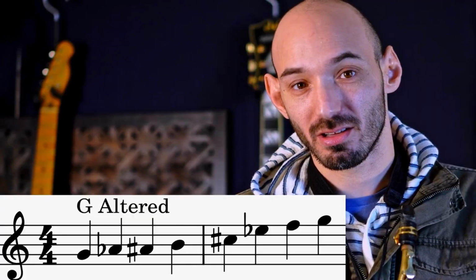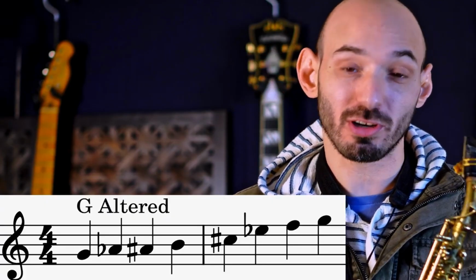If I'm playing more modern style of jazz, which is hard bop and forward, so post bop or whatever came after that, I'm going to play, instead of the harmonic minor, the 7th mode of melodic minor. Okay, that's called an altered mode or an altered scale.